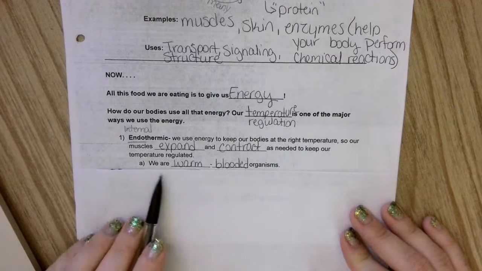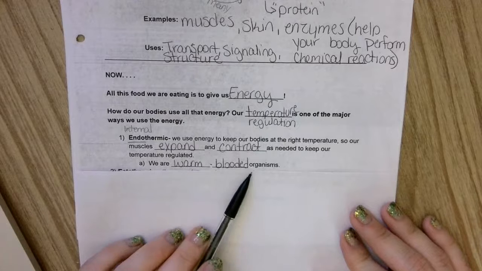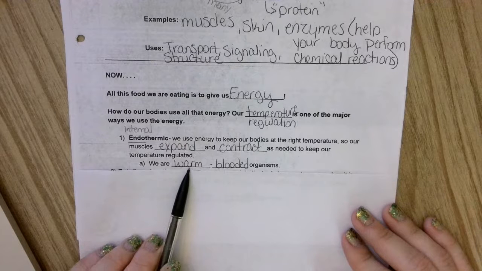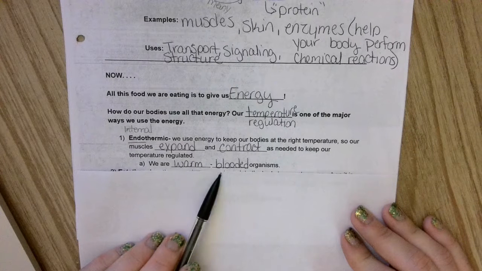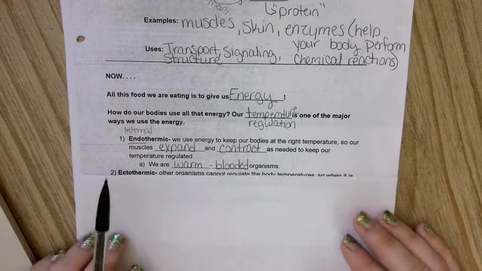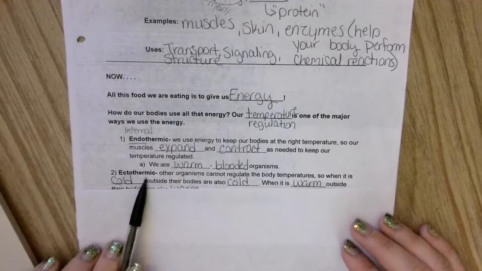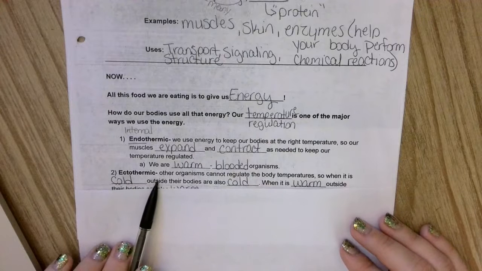And then also we are considered to be warm-blooded organisms. Warm-blooded means that we can regulate our internal temperatures. So that's what makes mammals, and especially humans, very special. Now, ectothermic is the opposite. Ectothermic does not have that ability.